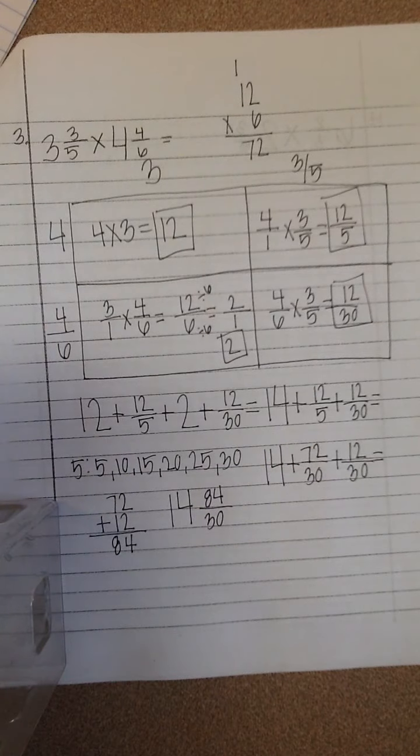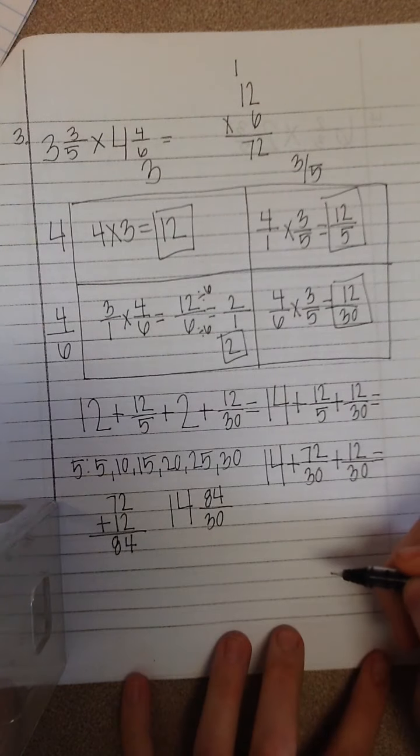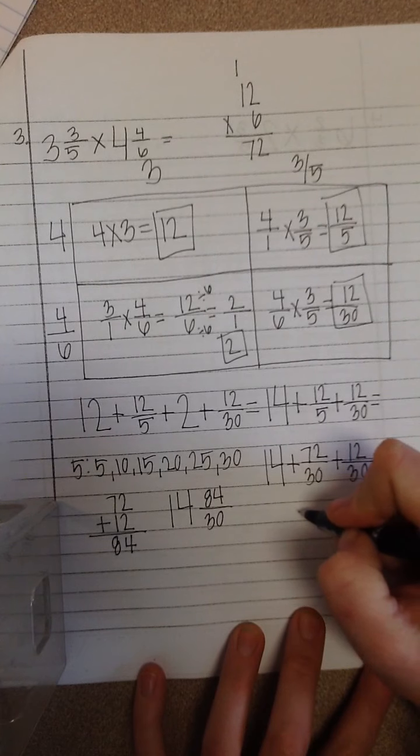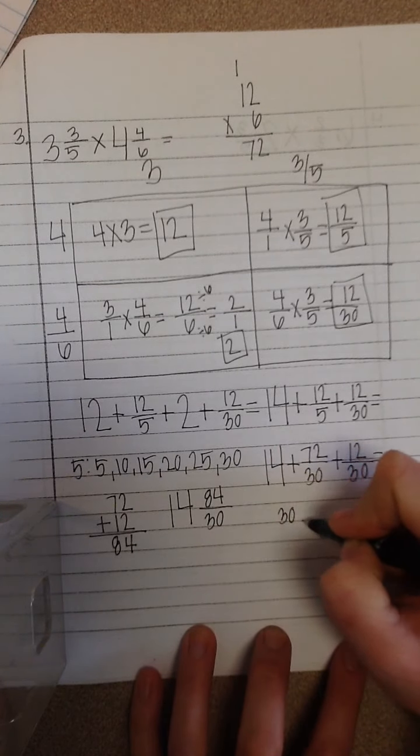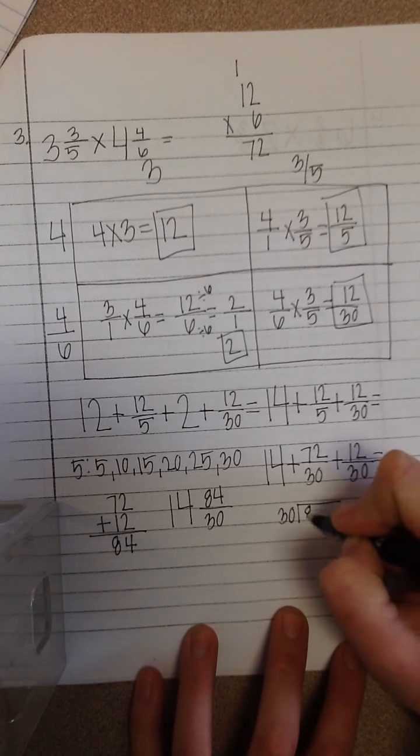I really don't feel like drawing out 84 dots because that would take a while. So what I can go ahead and do is the old-fashioned way and say 30 divided into 84.